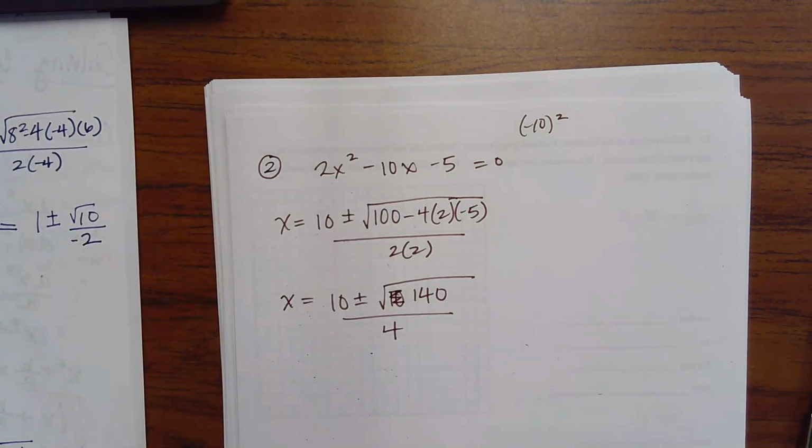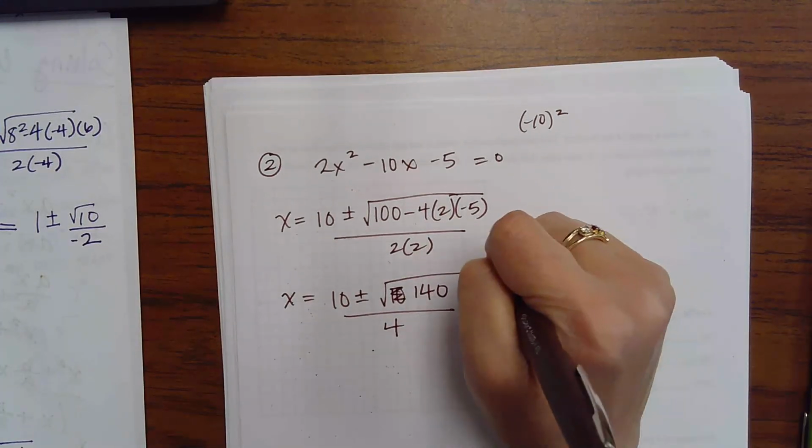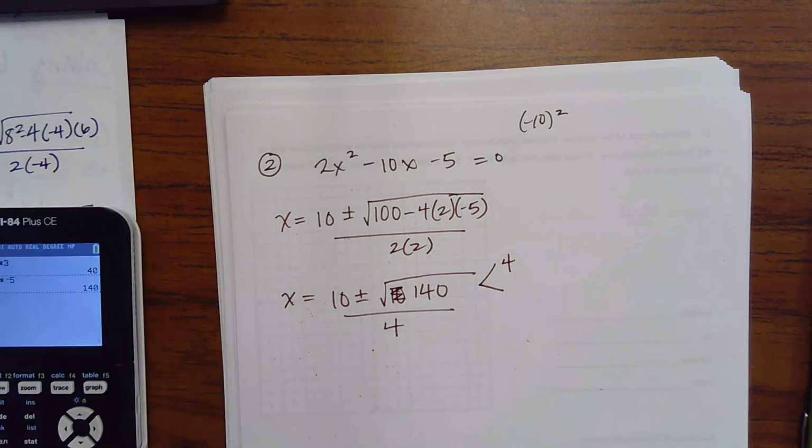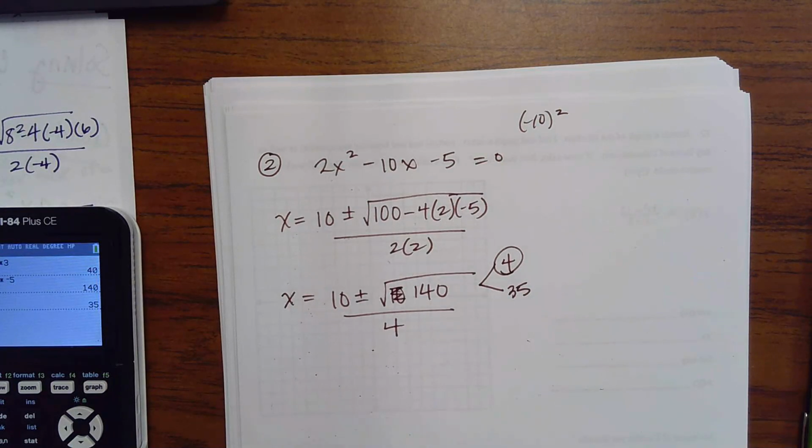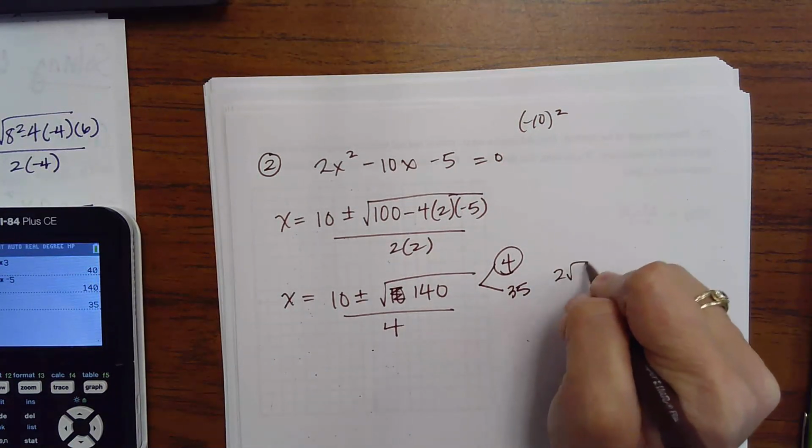Let's think of the largest perfect square that can go into 140. Well, let's try 4. 140 divided by 4 is 35. And 35 is 7 and 5, but that doesn't give me anything. All right, so we can reduce this to 2 root 35.